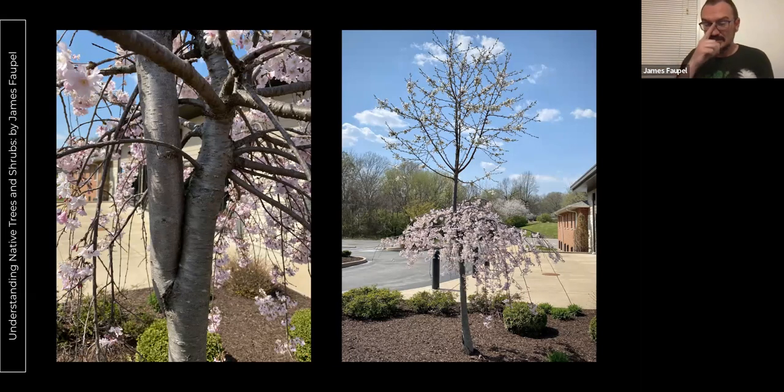I love this shot. This is not a native plant. This is a weeping cherry, but it is a perfect example of how grafts can fail. And just to let you understand what's happening with these plants when they're cloned like this, you can see here on the right the umbrella shaped weeping cherry that had been grafted on top of the straight cherry base.